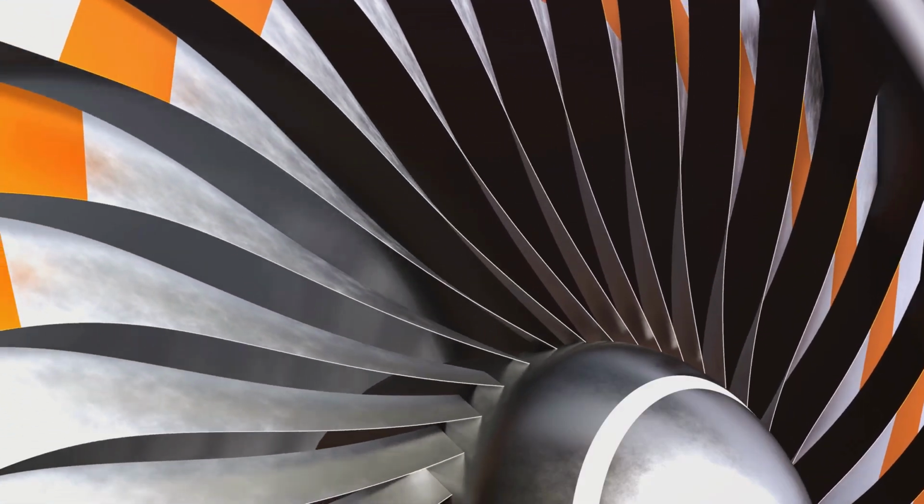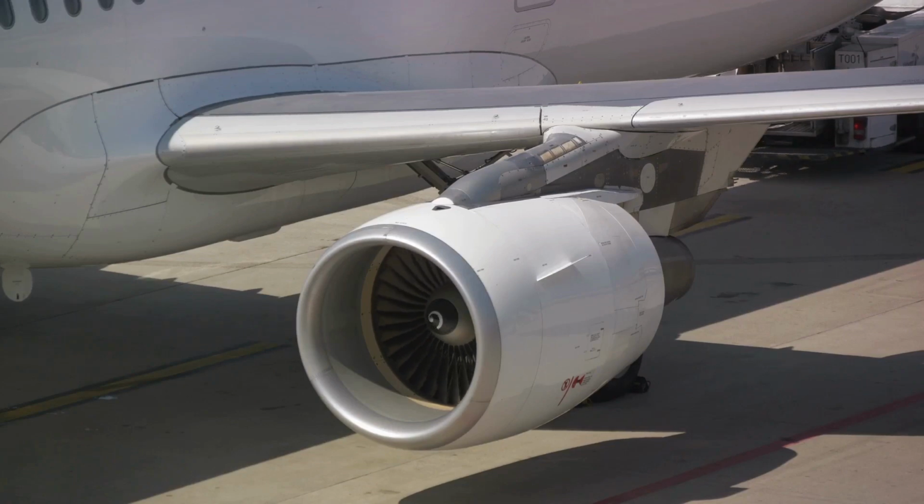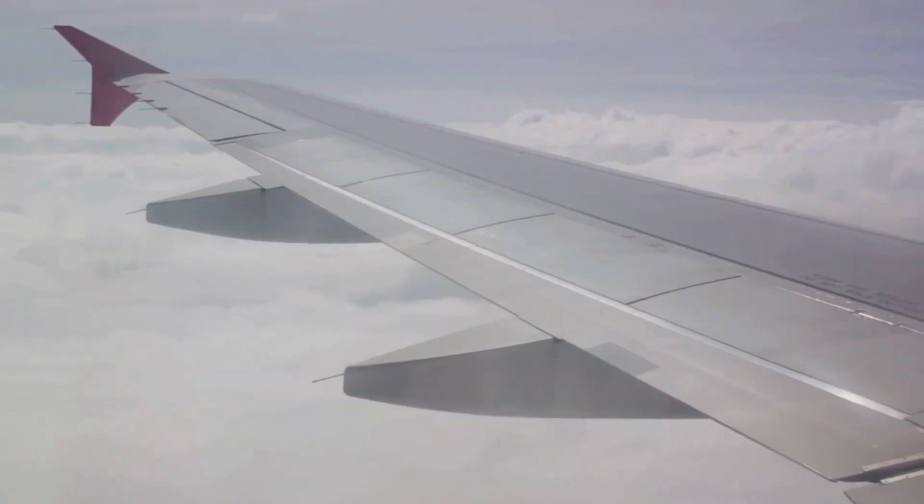Next, we have the thrust force. This is generated by the airplane's engines and serves a dual purpose. Not only does it propel the airplane forward, but it also gives rise to the aerodynamic force. This brings us to the third force, the aerodynamic force.